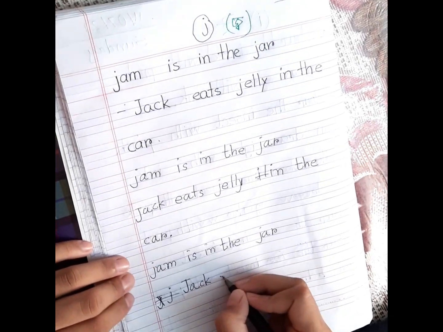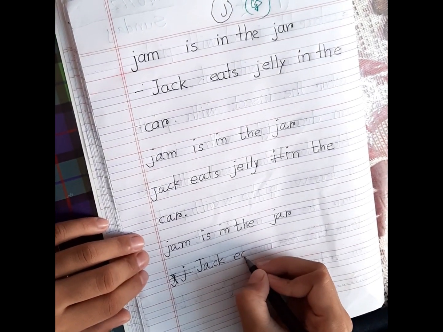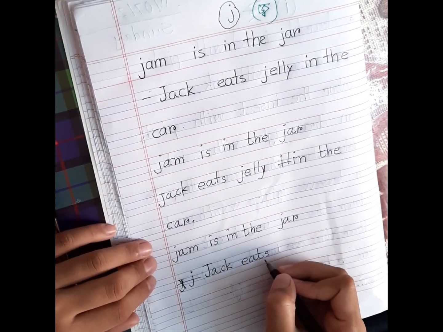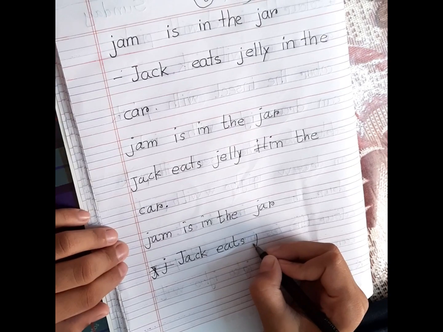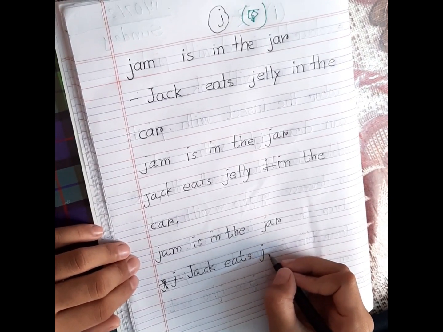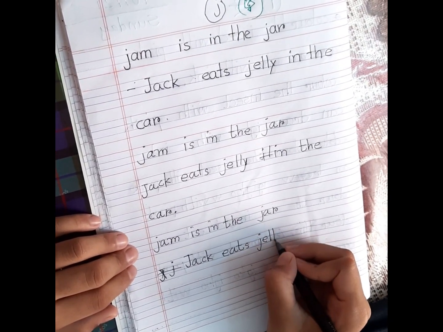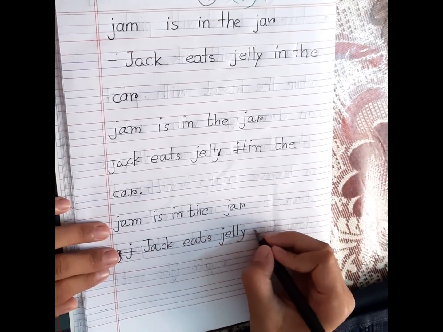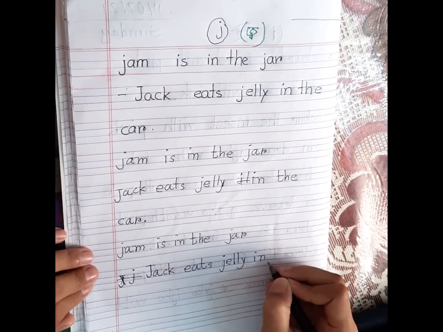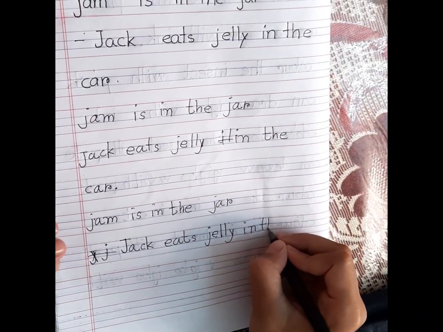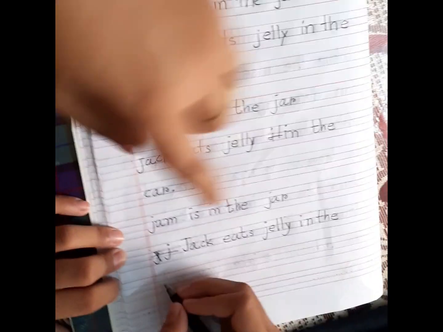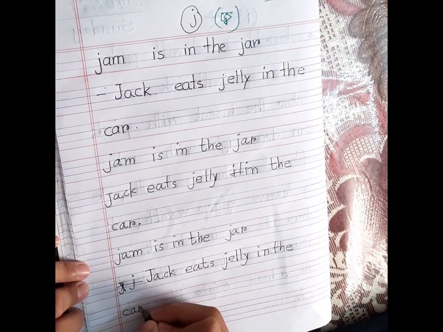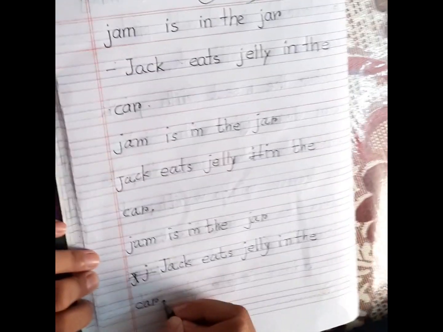Jack. Eats. E, T, S. Jelly. J, E, L, Y. Y says Y. Jelly is in the car. C, A, R. Car. Now read it quickly.